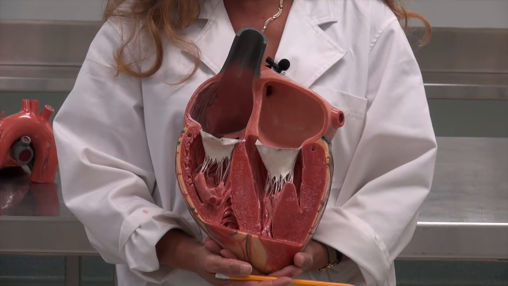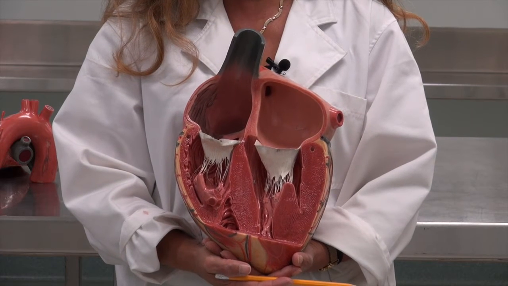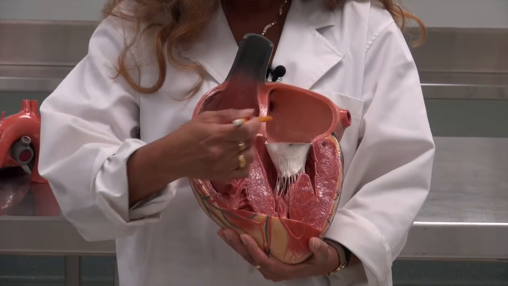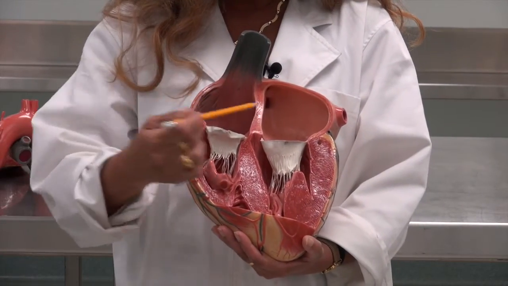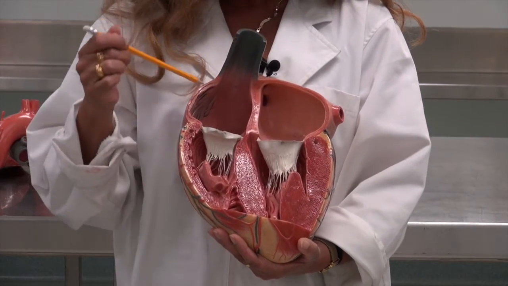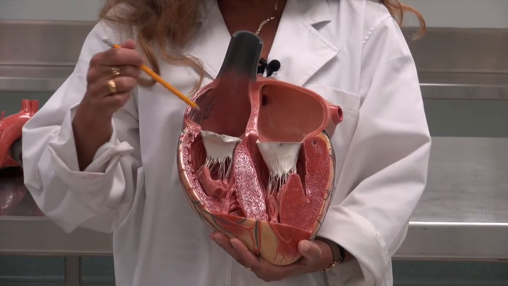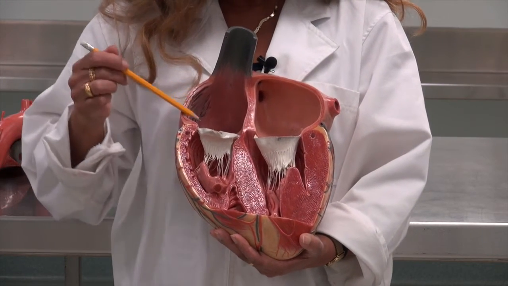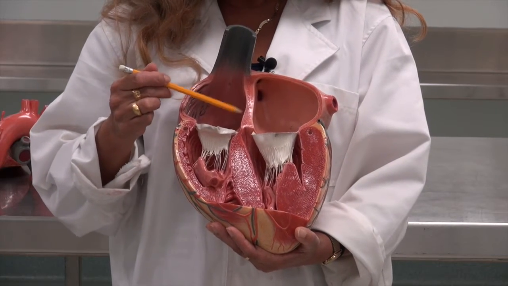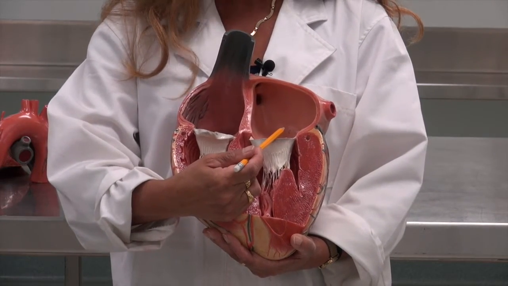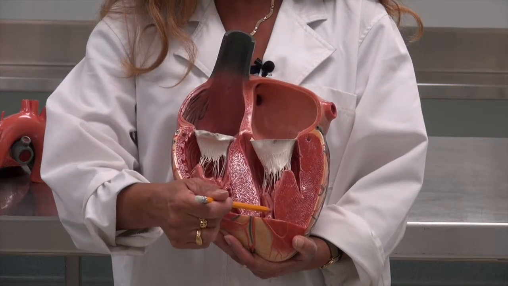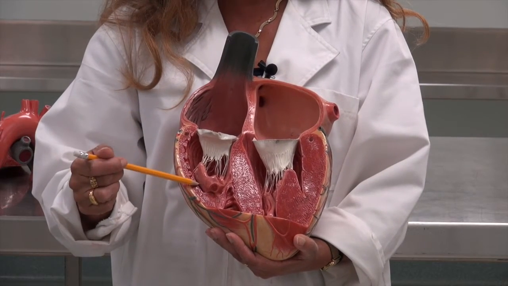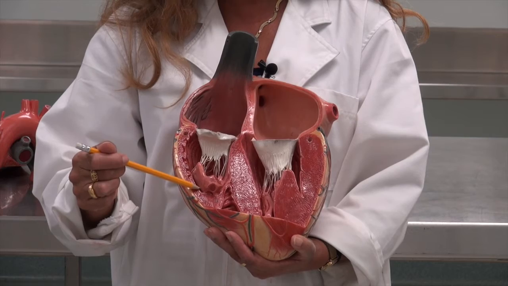There are two bypass systems in the fetus to prevent the blood from going into the lungs. The first one involves a hole between the right atrium and the left atrium. So when the deoxygenated blood comes into the right atrium, instead of it going into the right ventricle, the blood flows directly from the right atrium into the left atrium, and then into the left ventricle, and then all around the body. So we have effectively bypassed the lungs. We have bypassed the pulmonary circuit.